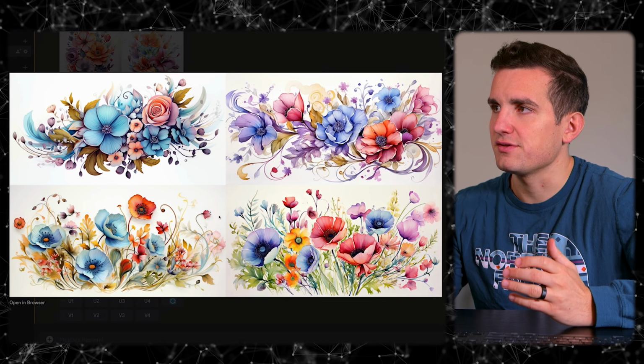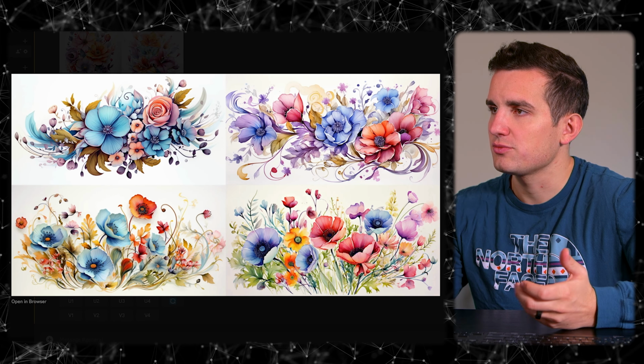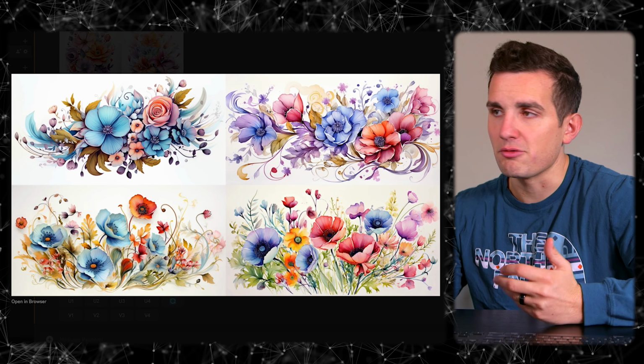One thing is that it does fill the designs close to the edge, which wouldn't look great if it gets cut off on the end of a mug.